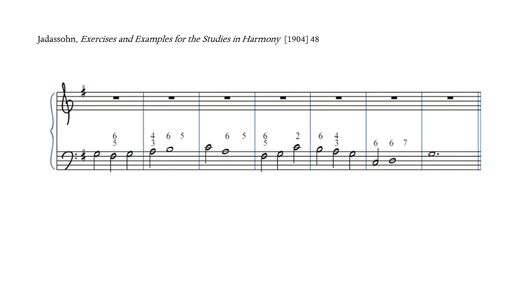Here is an example of a figured bass line that includes all 3 inverted dominant 7th chords, as well as a root position 7th at the cadence. Let's listen to Jadassohn's realization, paying special attention to how the inversions allow the bass line to form a much more fluent, stepwise melody than the previous example that only used 7th chords in root position.